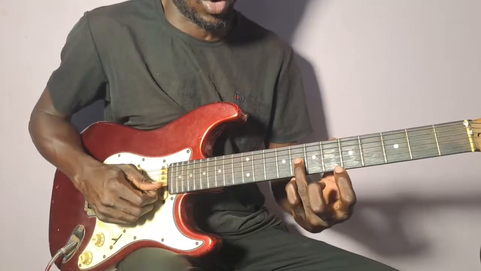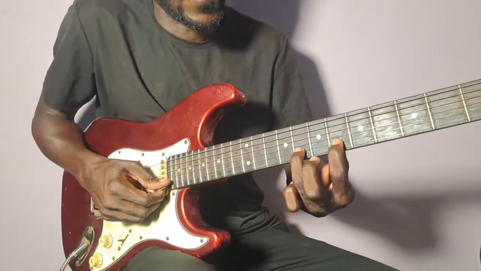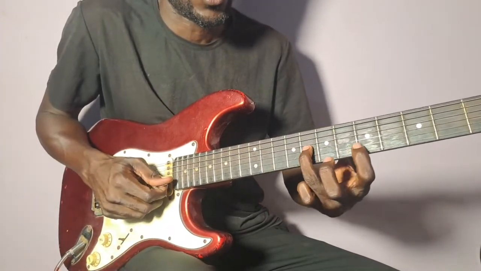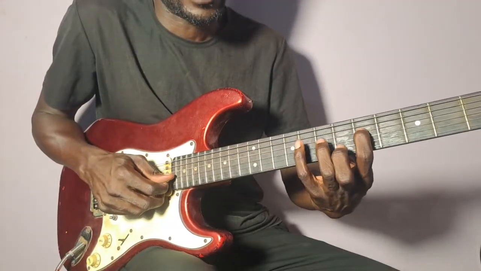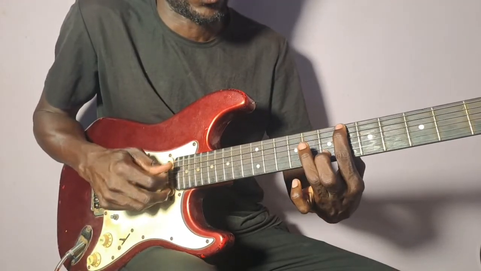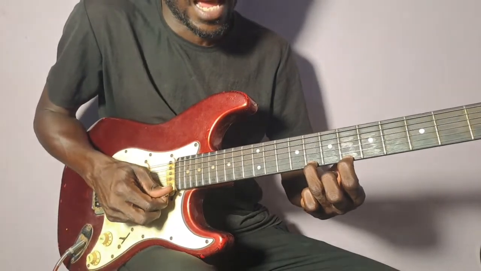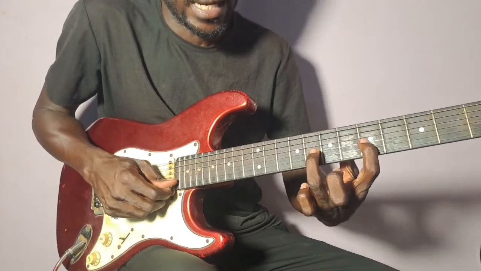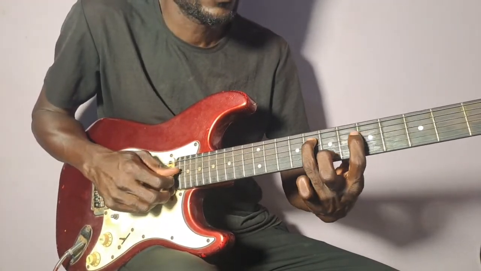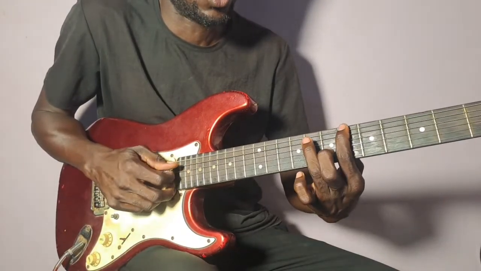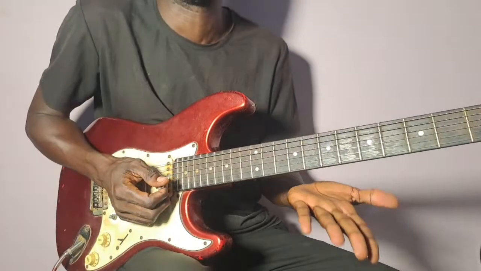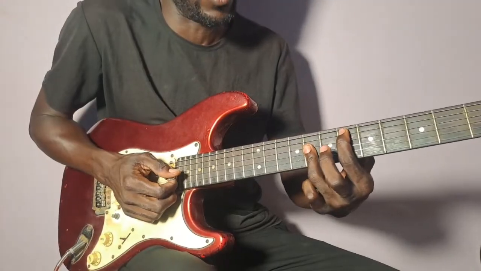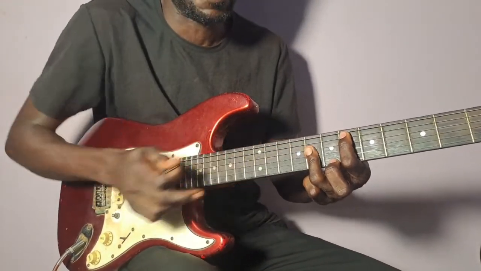Again, do on the third string. Re, mi, so, la, do, la, so, mi, re, do. So let's read it again. La, so, mi, re, do, la, so, mi, re, do, la, so. You see, we are using that E flat pentatonic. E flat pentatonic in the A shape. That's the E flat. When we are using E flat, this is the A shape for E flat.